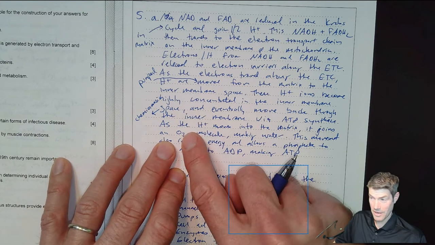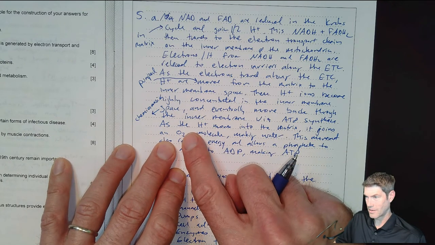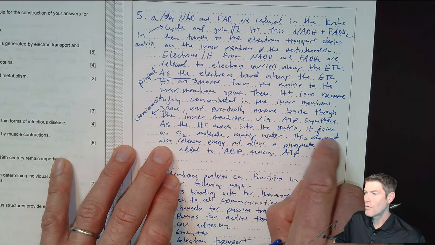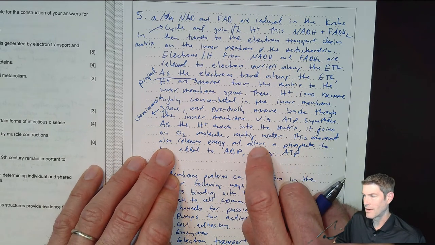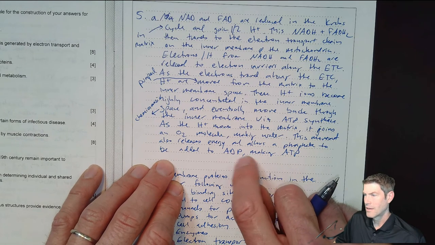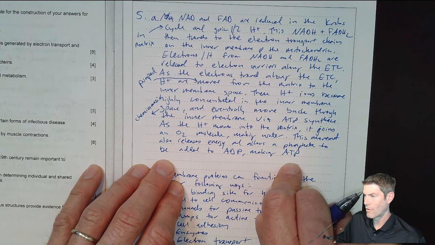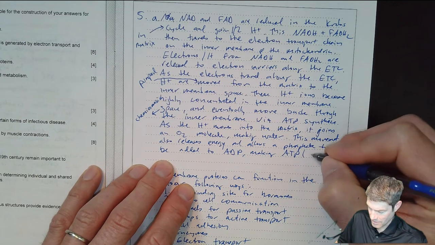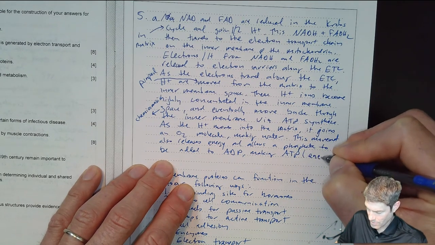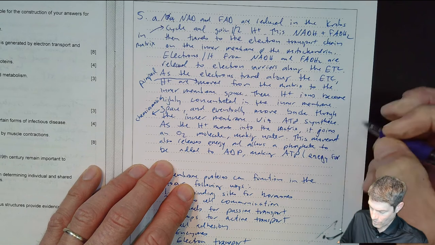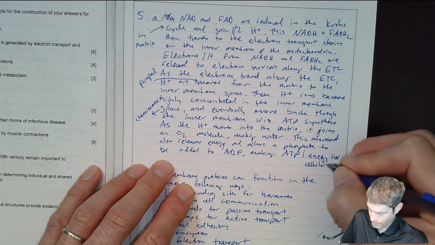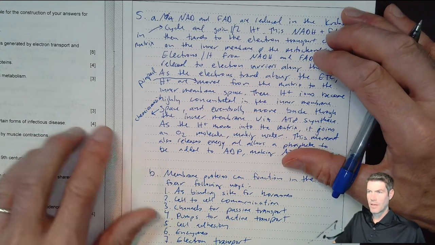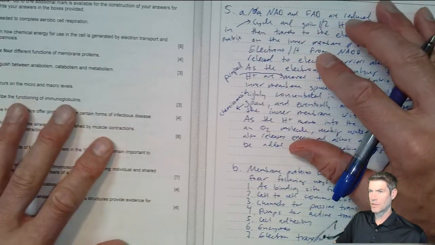And that's the reason you need to breathe oxygen. You need the oxygen for your electron transport chain. And that movement also releases energy and allows a phosphate to be added to the ADP, therefore making your ATP. Okay, this is energy for cellular use. So that's a pretty long answer. Again, 8 points. It's not going to be a short little thing.